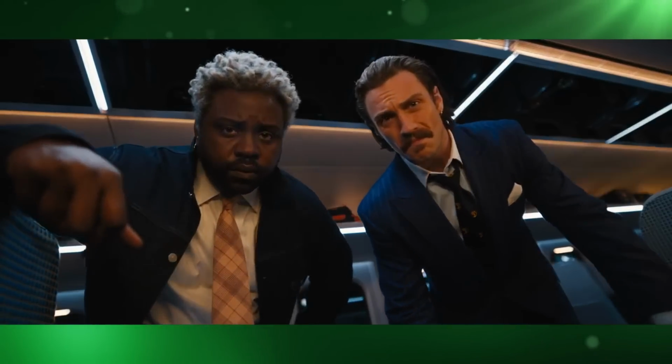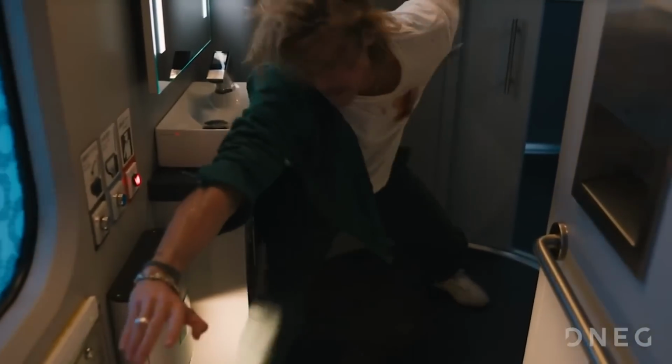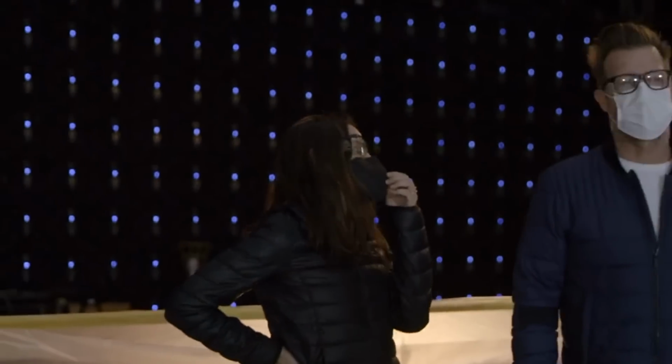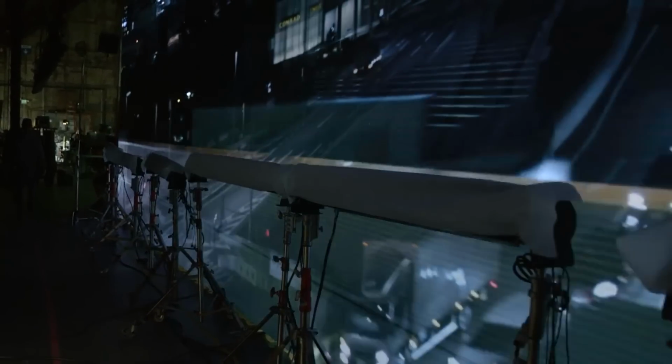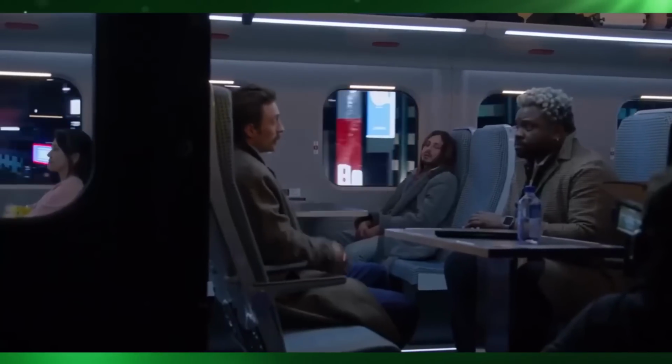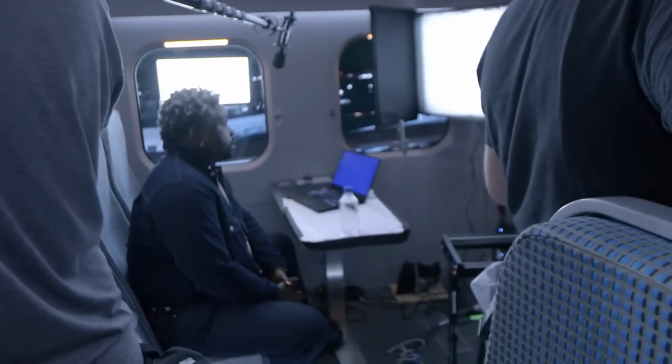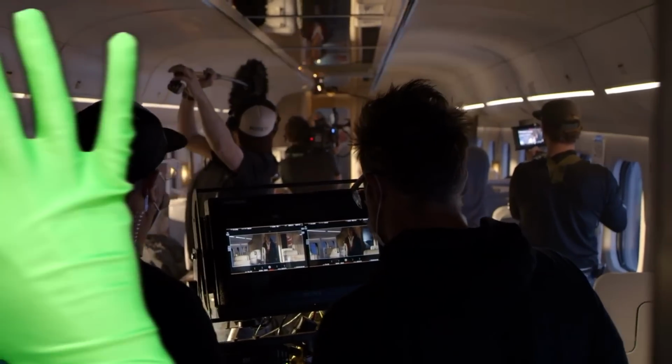DNeg was tasked with creating the majority of the visual effects for Bullet Train. This included the LED screen background imagery that finds itself in the undefined grey area between special and visual effects, because they are CG backgrounds that weren't created in post-production but rather captured in camera during principal photography.